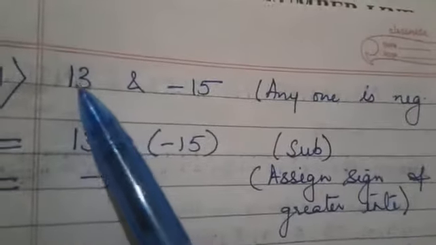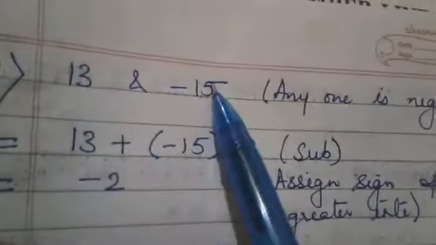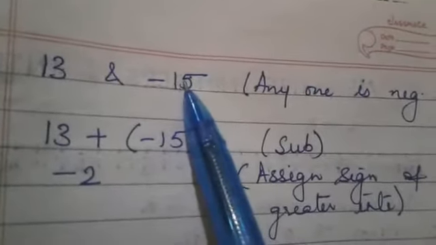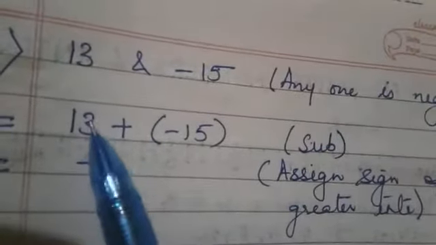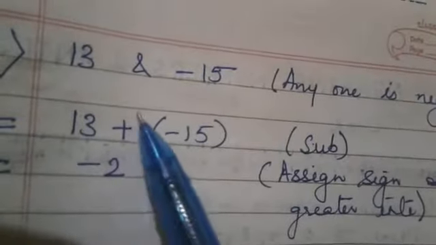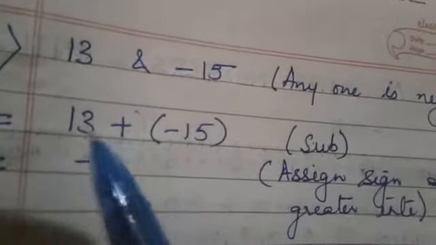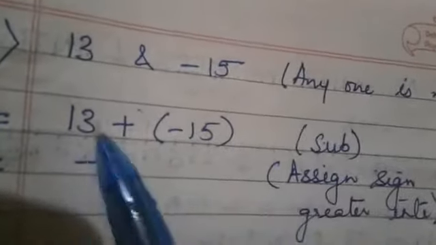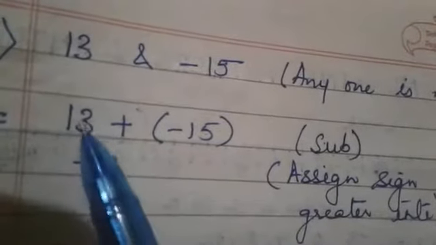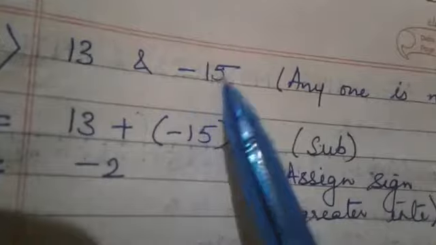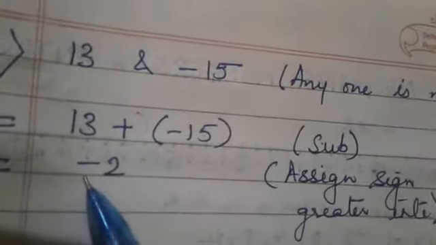13 and minus 15. You can see here it is also the same, any one integer is negative. So when any one integer is negative, you will subtract. So 13 plus, because addition is the question, minus 15. You have to subtract. So 15 minus 13, 2. Now in this case 15 is greater and its sign is minus. So minus 2.